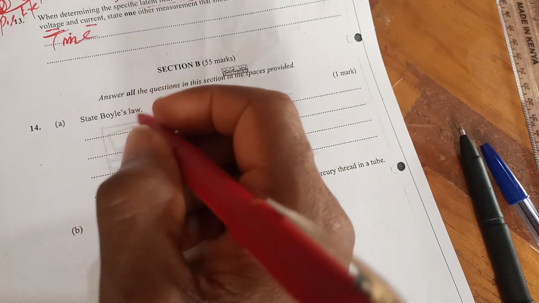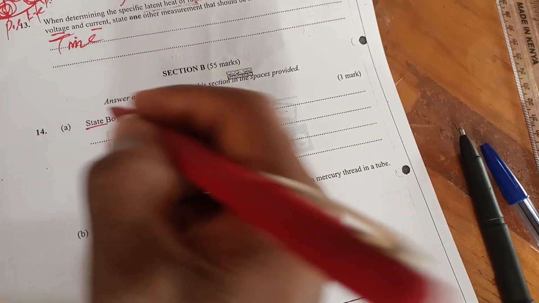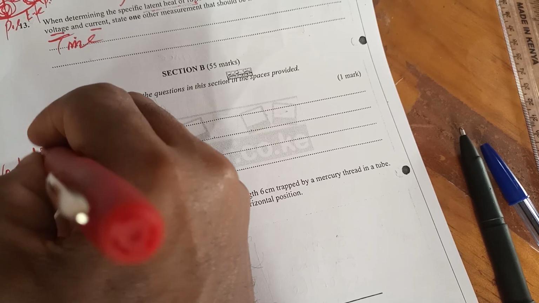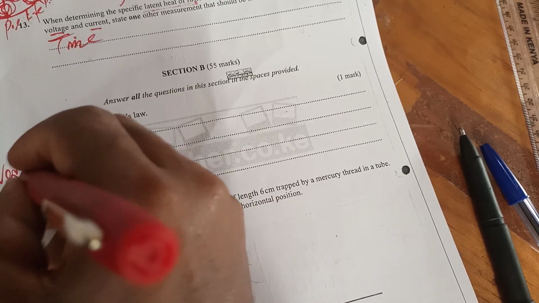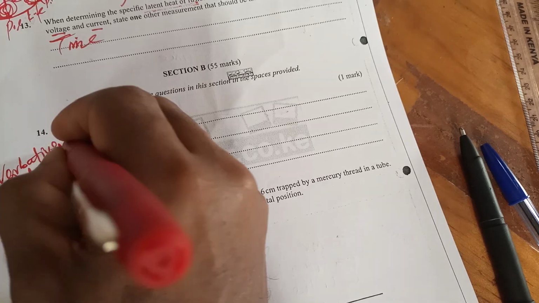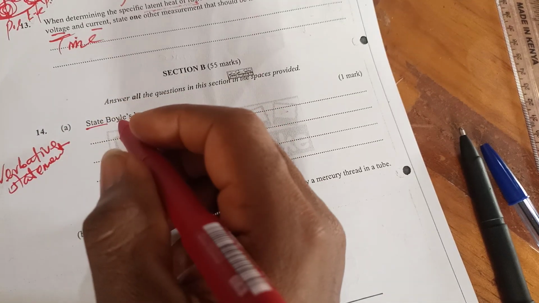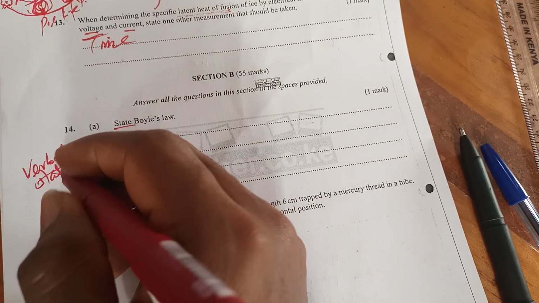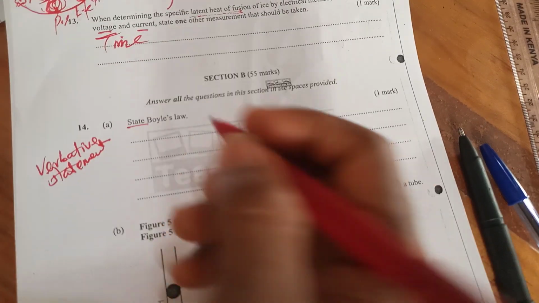So the question here is asking you to state Boyle's law, that is the affirmative statement, because we have both the statement in terms of words and also a statement in mathematical terms.